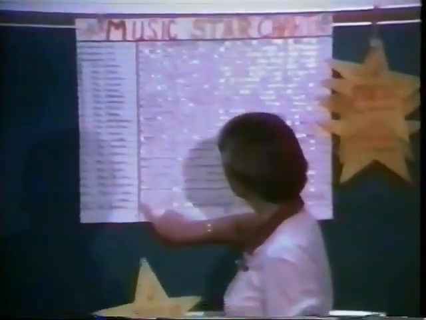And the way we do that is if the whole class behaves and behaves well, then the children get this star, and then I enter it on the chart, one for each week. At the end of the year, after 34, 35, 36 weeks of school, the class that has the most stars earns a party. And they know that, and so they work hard to have good behavior in the classroom.